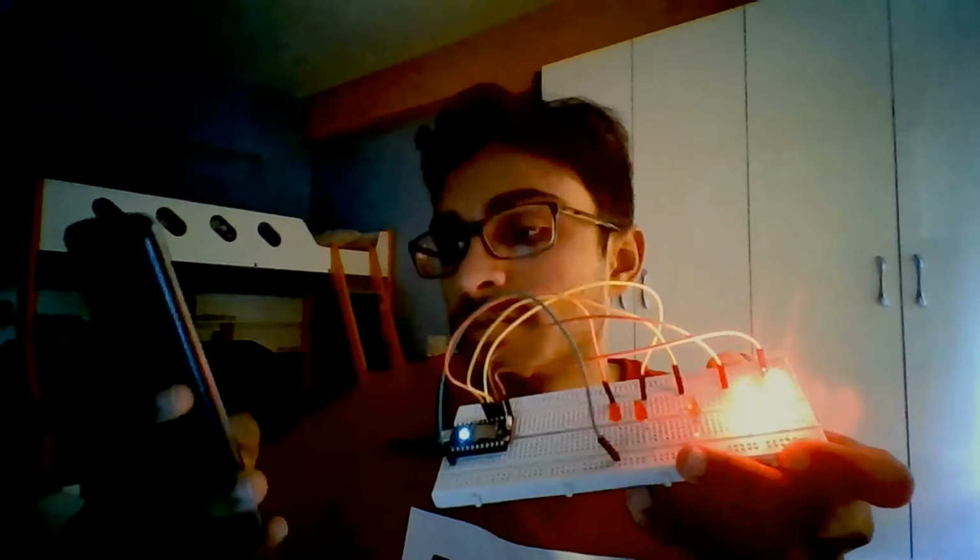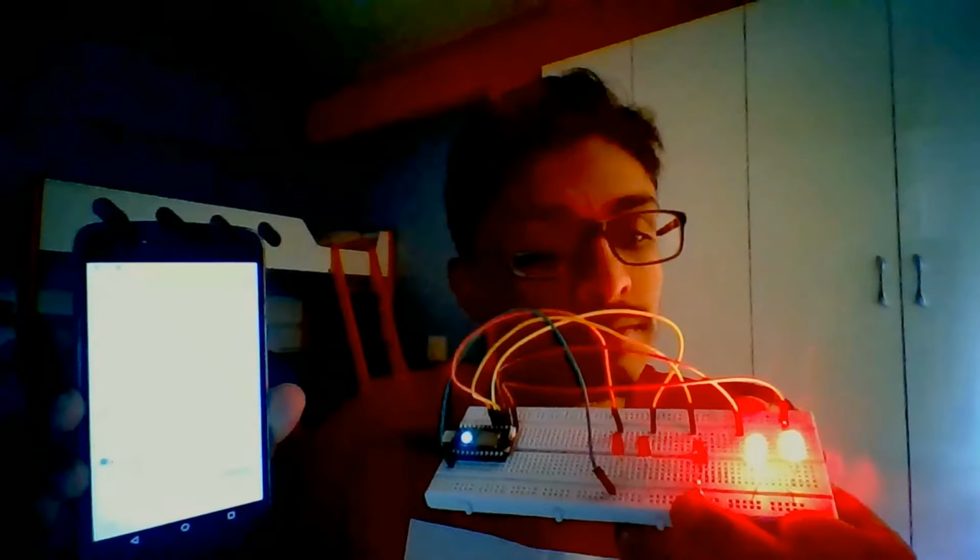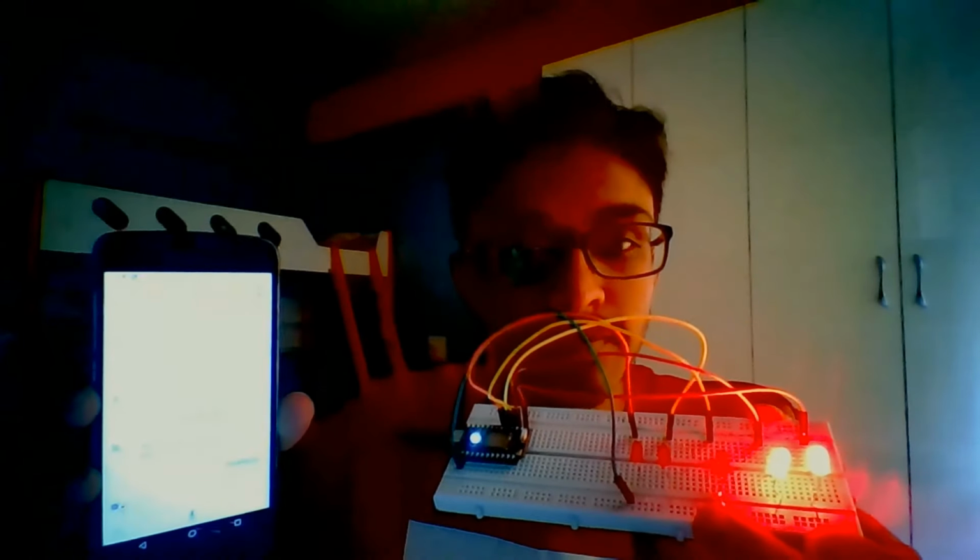It's on. So now I'll tell the Google Assistant to turn off all the lights just by saying I'm going out. Okay. I'm going out. Saving power is good. Turning off all the lights. It turns off all the lights at once.